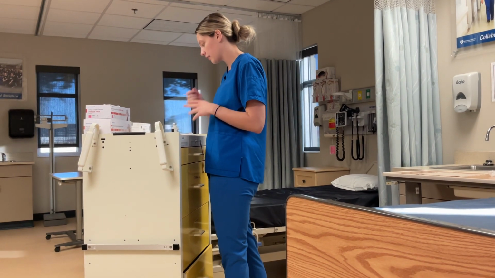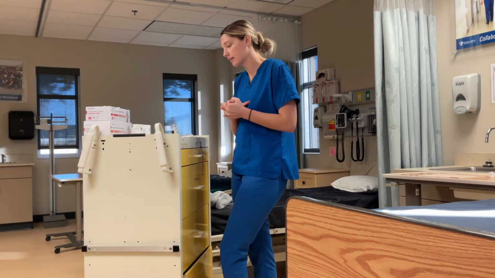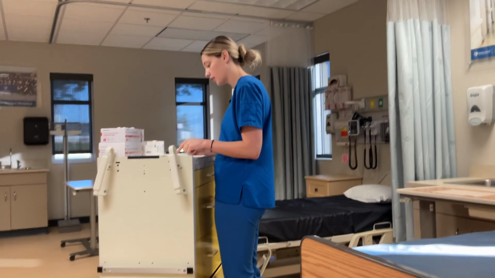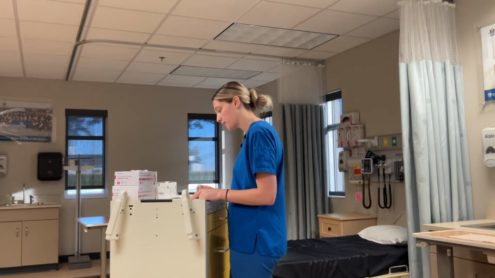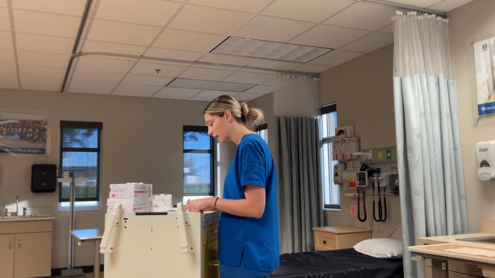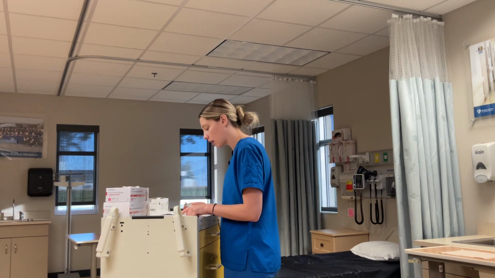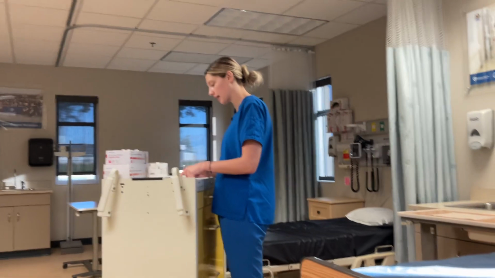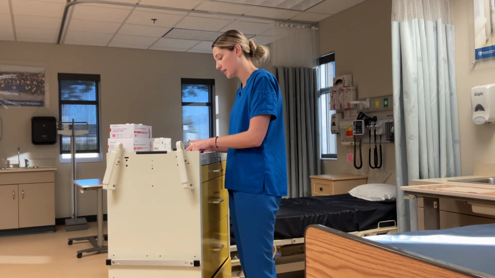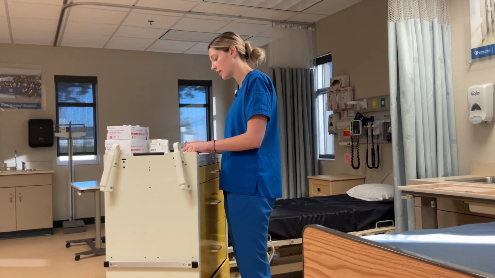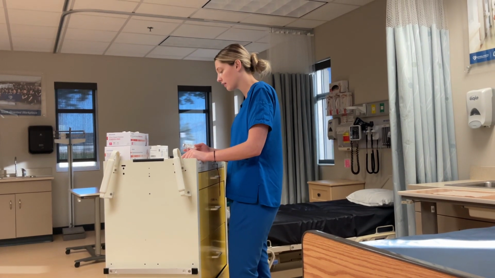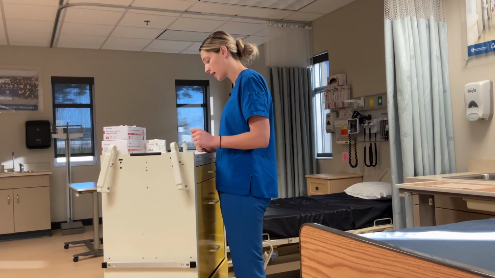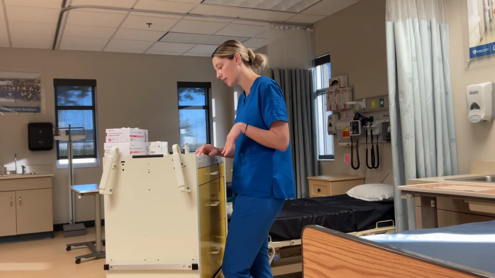Okay, and then next I will do my second med check. So I'll just do right patient, which is Joe Smith, right medication, which is ketorolac, Toradol, right dose calculated, 30 milligrams, IM, route, time is every 6 hours, PRN, and the use is moderate to severe pain. For Joe Smith, it has not been given yet today, so I'm able to give it.